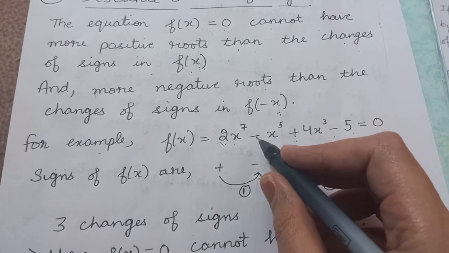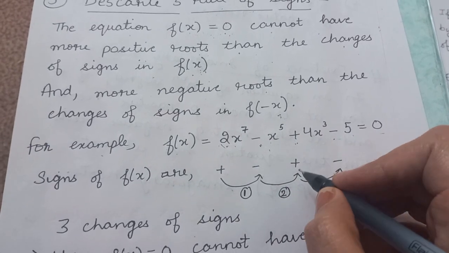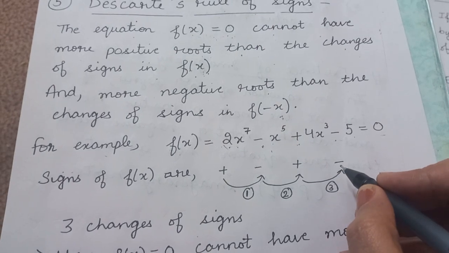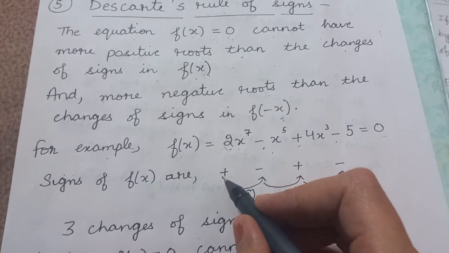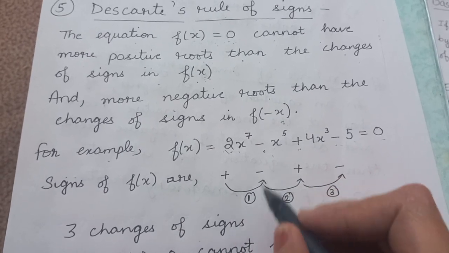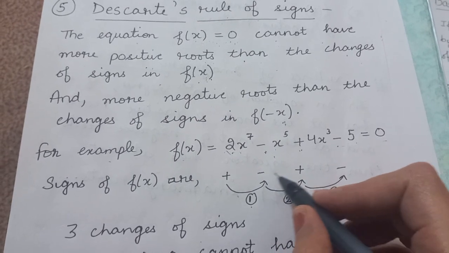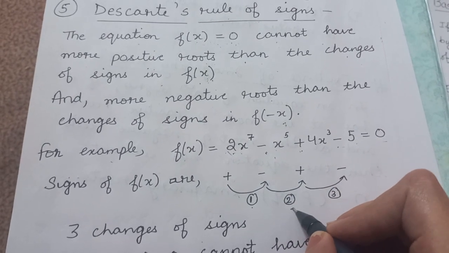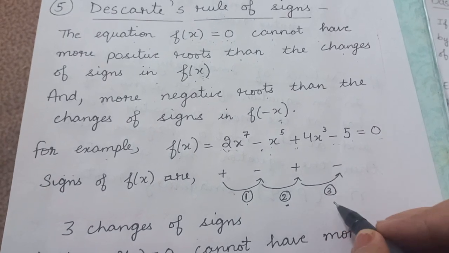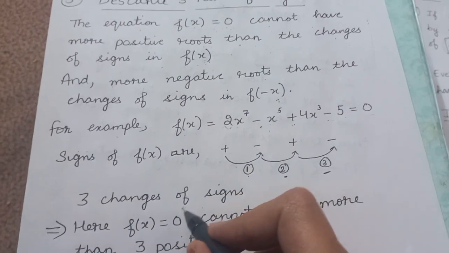Here this term is a negative term, so here I'm putting a negative sign. This term is a positive term, so I'm putting a positive sign. This term is a negative term, so I'm putting a negative sign. Now I am going from one term to the other term. Plus to minus, there is a change in the sign, so I put one change in sign. Minus to plus, again there is a change in sign, so I will write down my second change in sign. Then plus to minus, again there is a change in sign, so I will write down my third change in sign. So how many changes in sign are there?